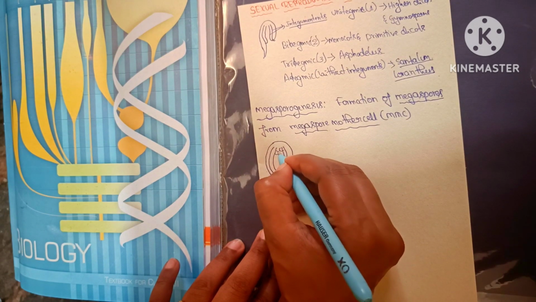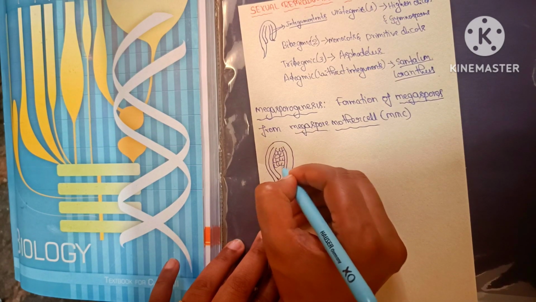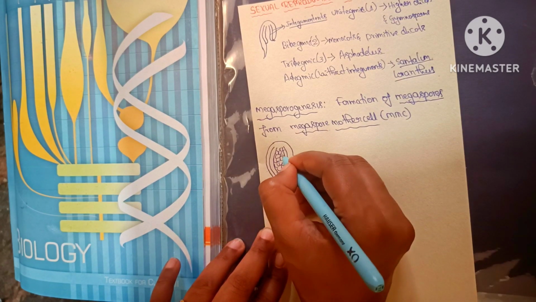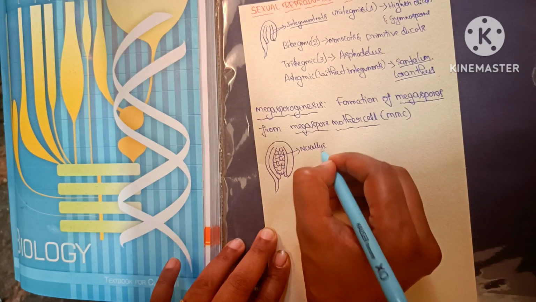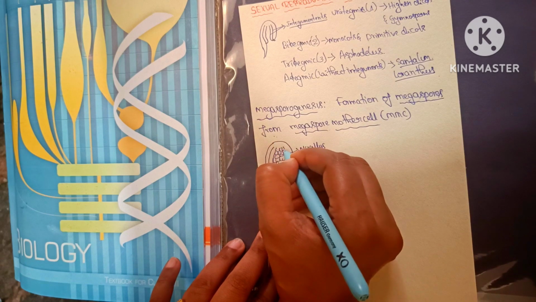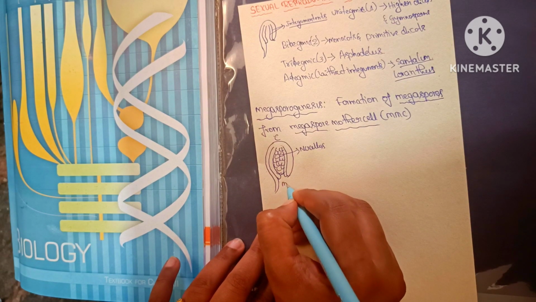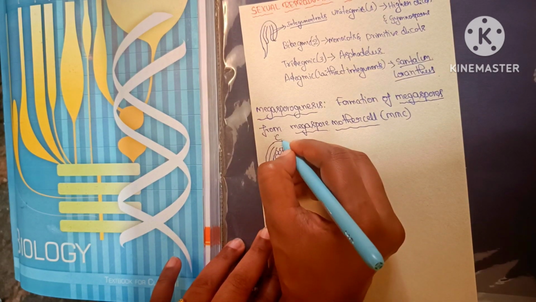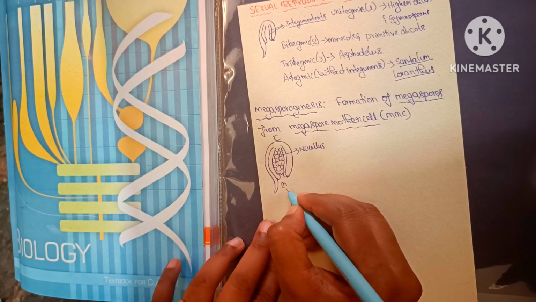Inside this, there is a nutritive tissue, which is the nucellus. The end where the integuments incompletely cover the nucellus is called the chalaza, and opposite to the chalaza is the micropyle. C refers to the chalazal end and M refers to the micropylar end.